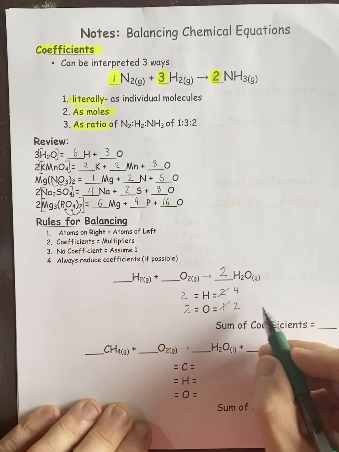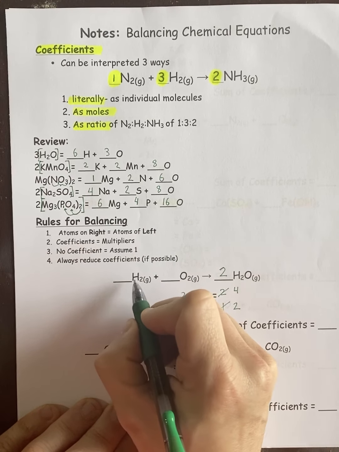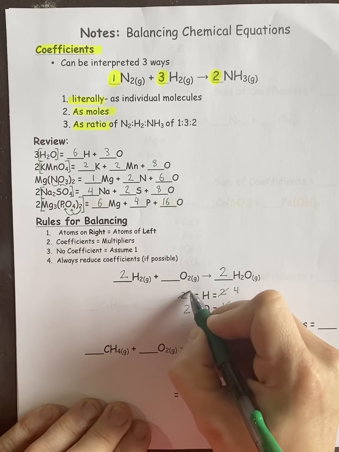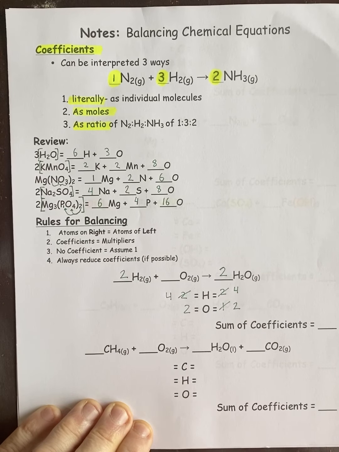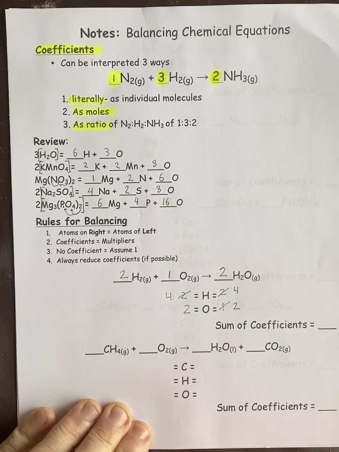Now the H's are out of balance, so I go back to the other side to fix that. How do I get 2 H's here, or 4 H's here? I put a 2 there. And then that's a balanced equation. We have 4 H's on each side, we have 2 O's on each side. It's that simple. The blank will be a 1, that was the assumption we were making in the beginning.